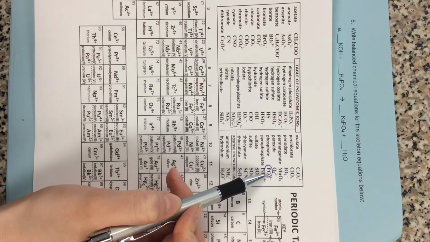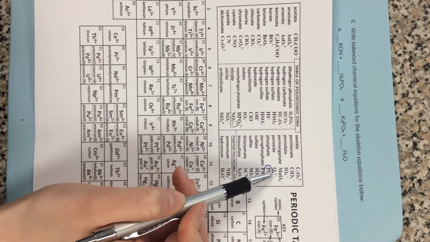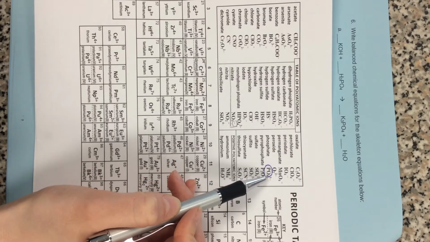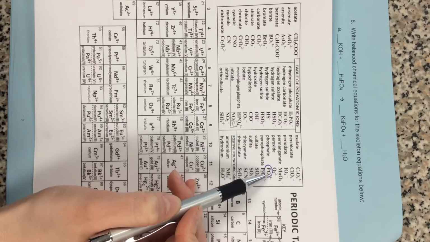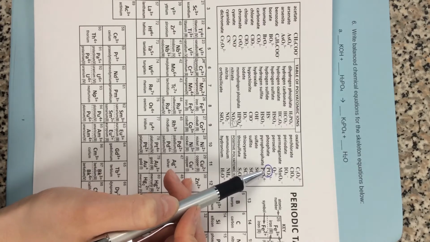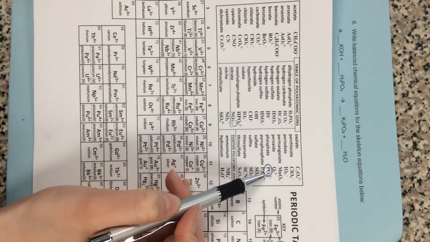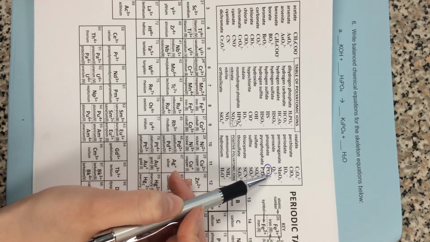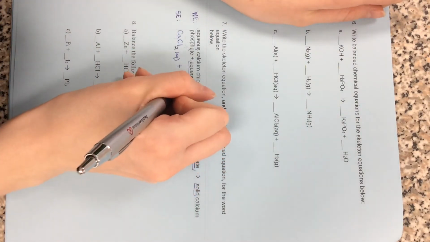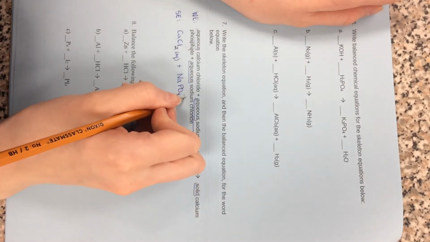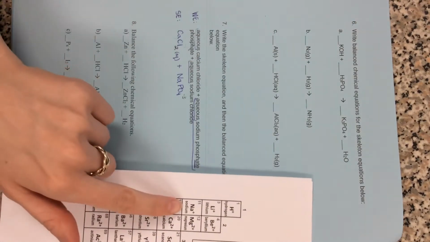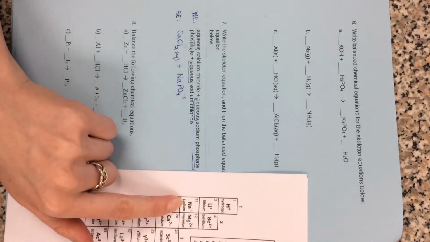Now the PO and the 4, those are linked together. In order to be phosphate, it has to have that little 4 in the end. I cannot change that. That is a very important thing. And I know that PO4 has a charge of -3. So let's go ahead and write that in. So PO4 is written together, has a charge of -3. And if I look back, sodium has a charge of +1.